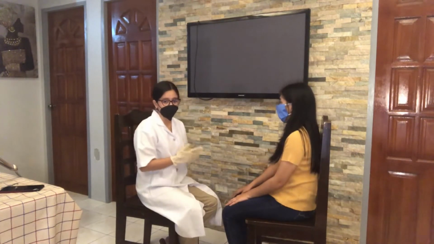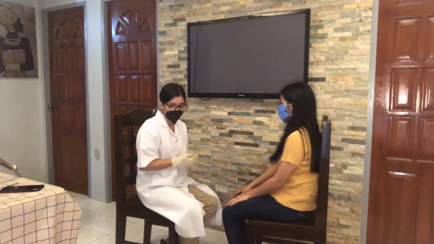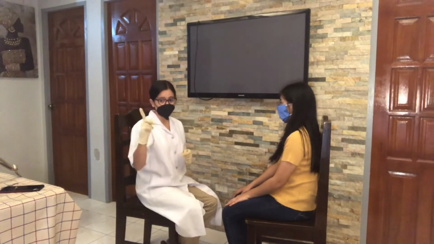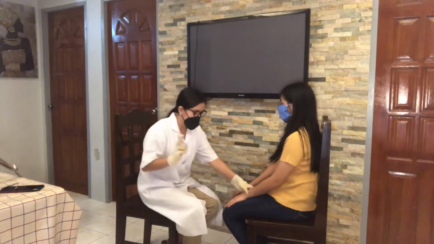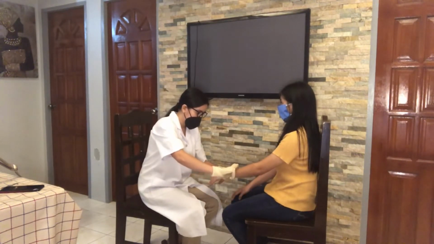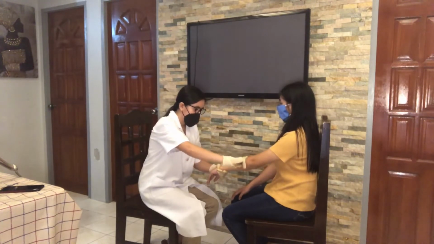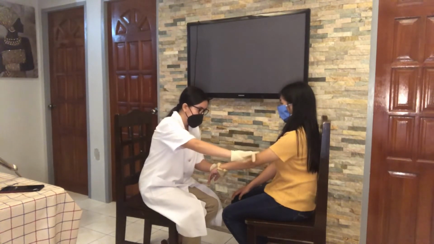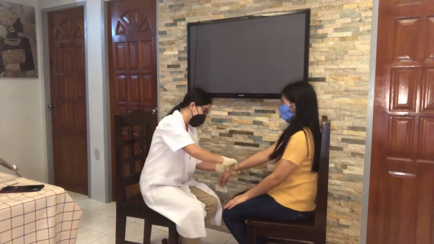Now after assessing the edema, we are then going to inspect, palpate, and describe skin lesions. So in palpating the skin lesions of the patient, we are going to use the index finger and middle finger, and we are going to palpate up to the upper extremity. Now also to the other side.